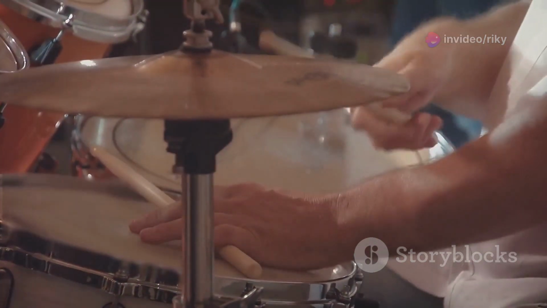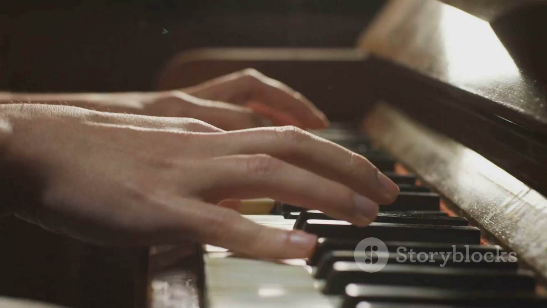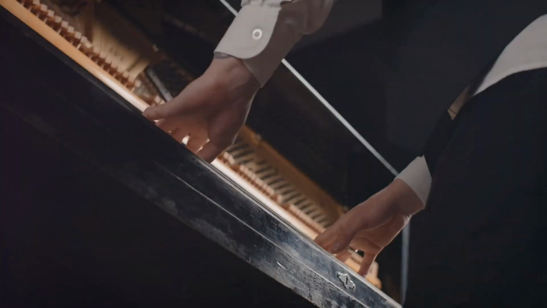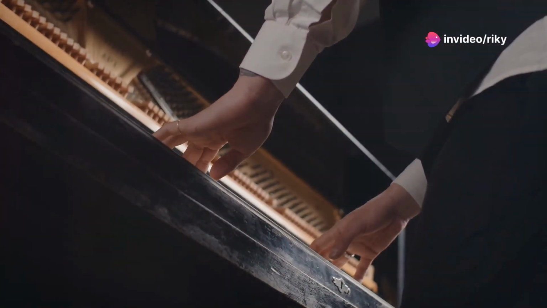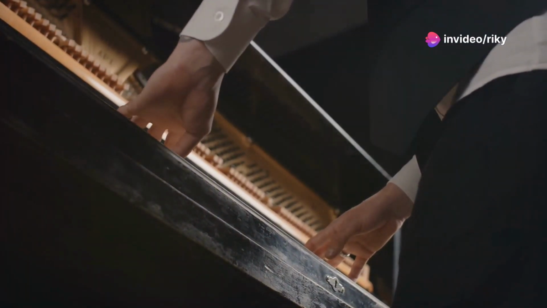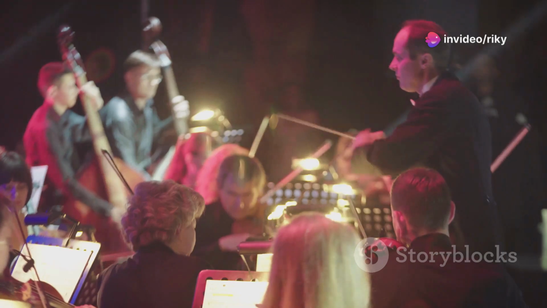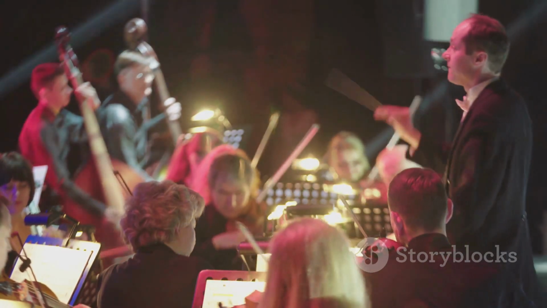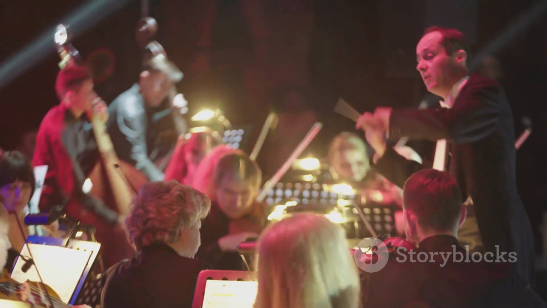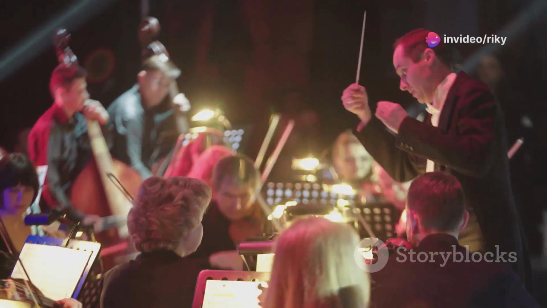The Fibonacci sequence also appears in the rhythmic structure of music. Some composers have experimented with using Fibonacci numbers to determine the duration of notes and rests, creating rhythmic patterns that are both complex and strangely satisfying. The Fibonacci sequence provides a framework for creating musical structures that feel balanced and natural, even when they are mathematically complex.